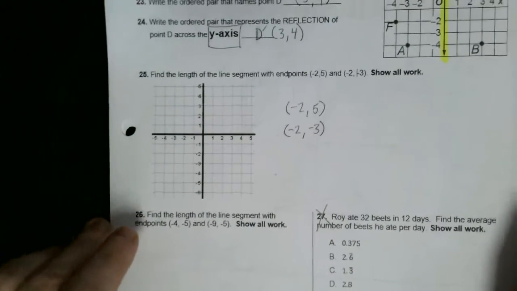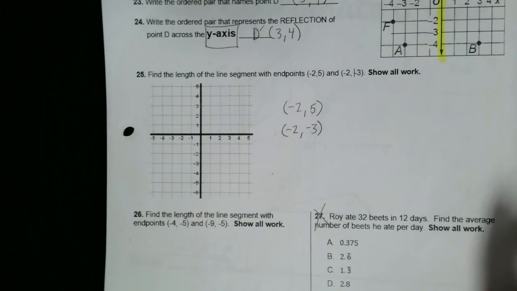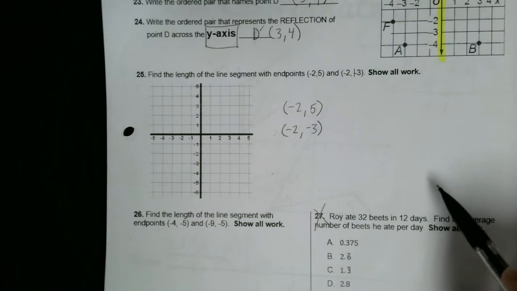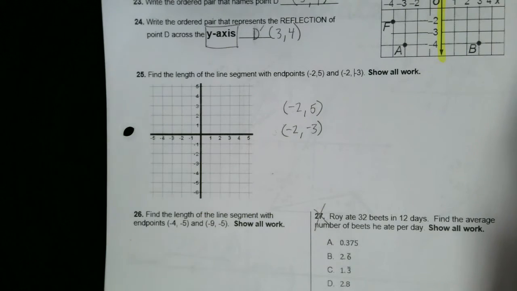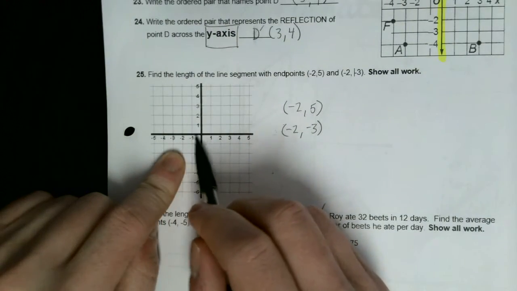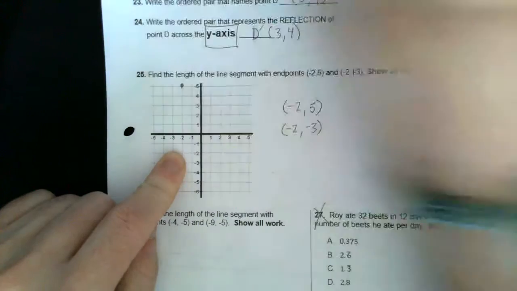All right, last couple problems here. Okay, we got find the length of the line segment with endpoints negative 2, 5 and negative 2, negative 3. One thing we can do is put those points on the coordinate plane, because there's a coordinate plane right here. Negative 2, 5. So we'll go over negative 2, up 5. It's going to be right here.